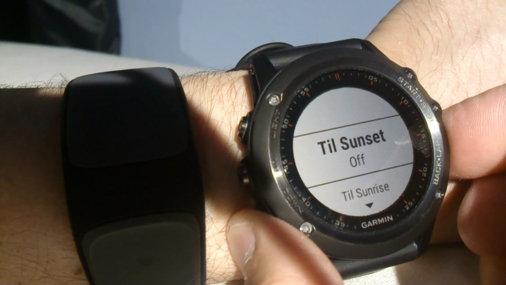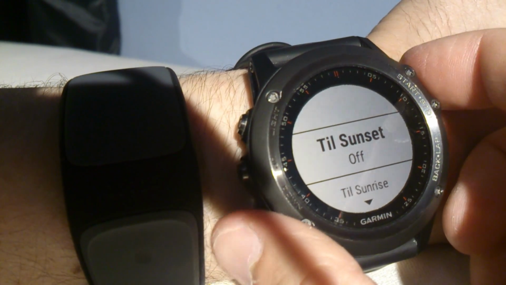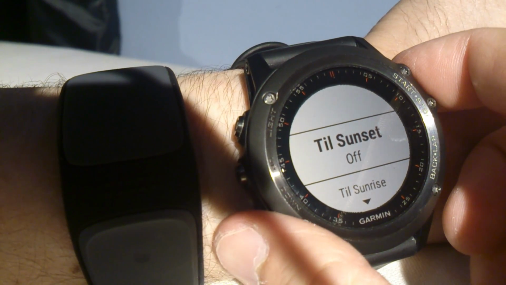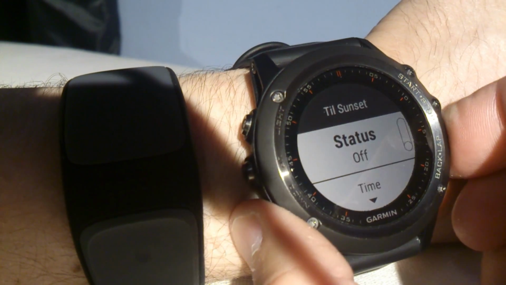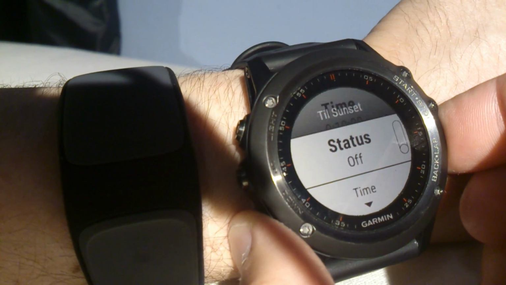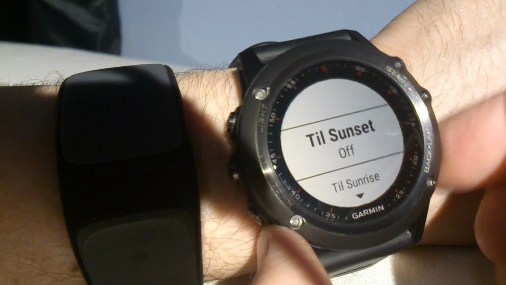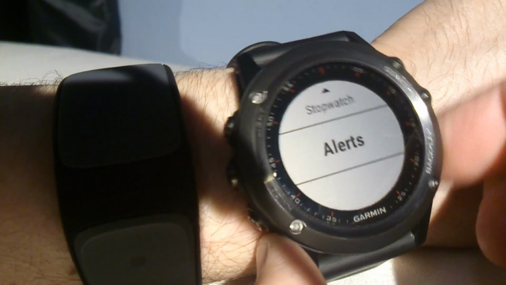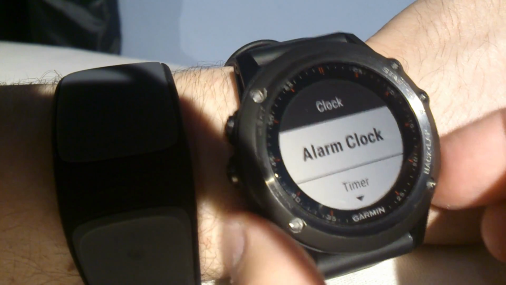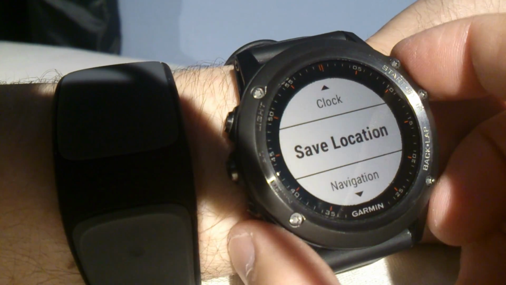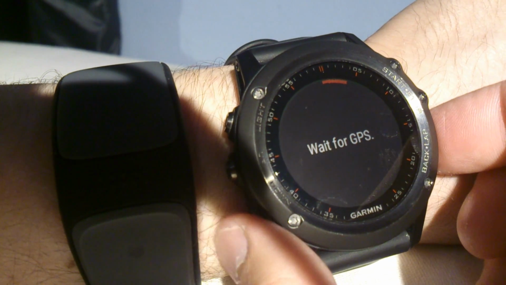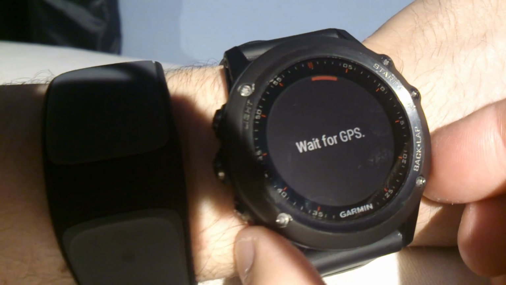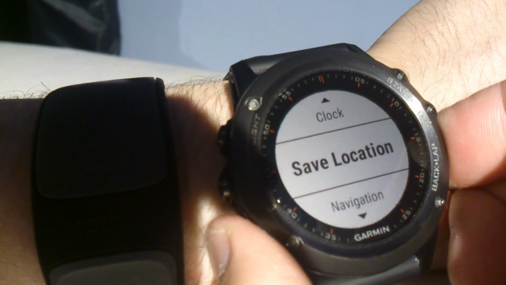Alerts. You can configure some alerts. It's based on time, like sometime before sunset. You can get alerts before sunrise. Basically that's it with clock. Save location: we'll wait for GPS and save location, current location.